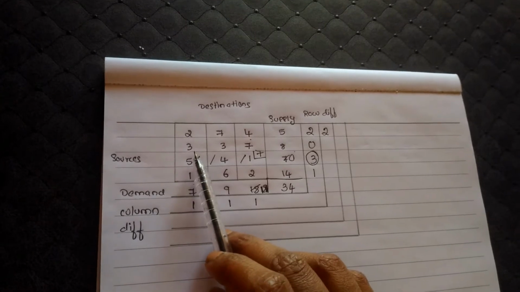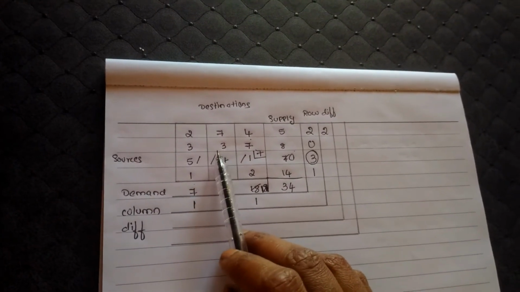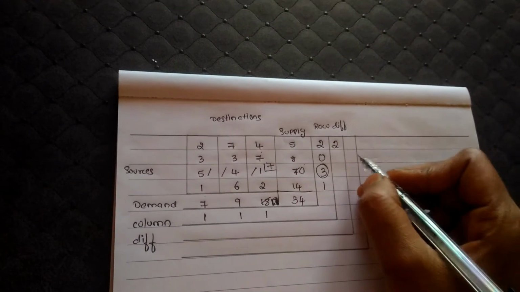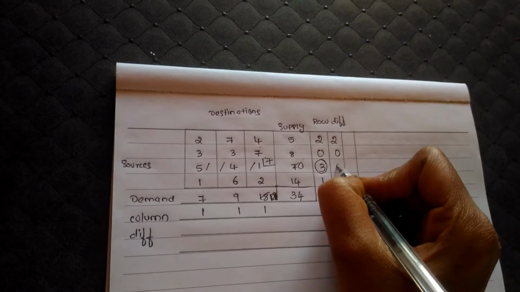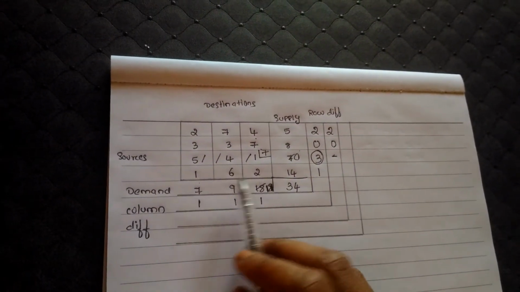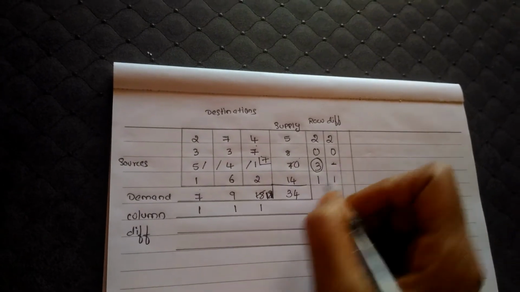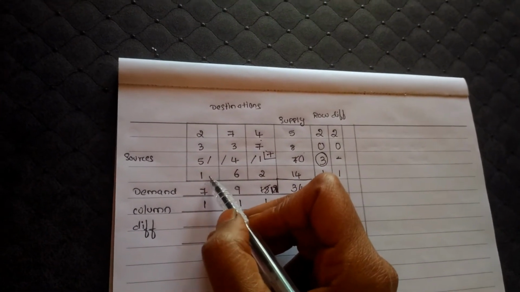In the second row, once again we come up with the same value, two values which will make the difference 0. Third row has been struck out, so I'll just mark a hyphen. And the fourth row difference will still remain 1. 2 minus 1 will give me 1. And column number 1, it remains the same.